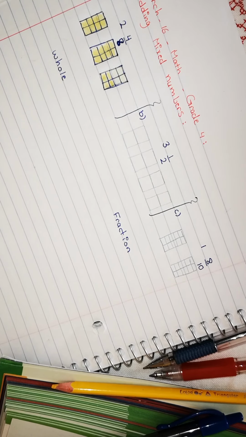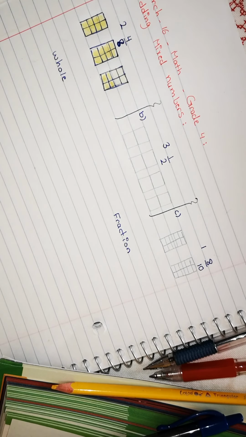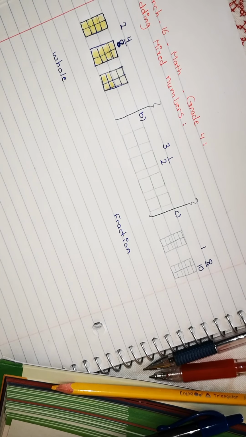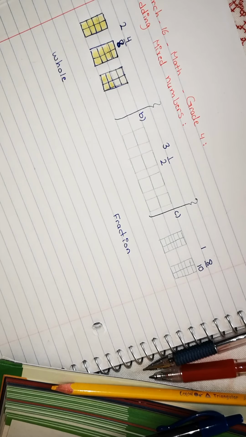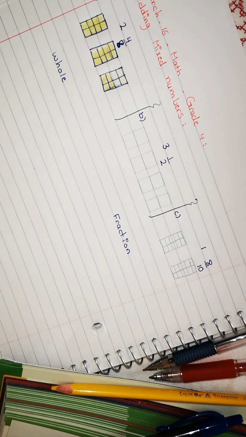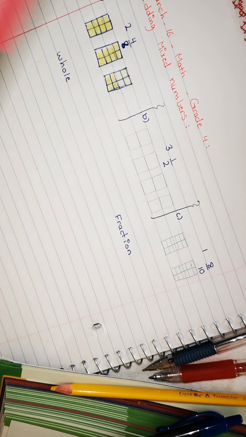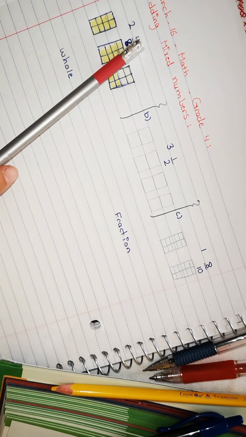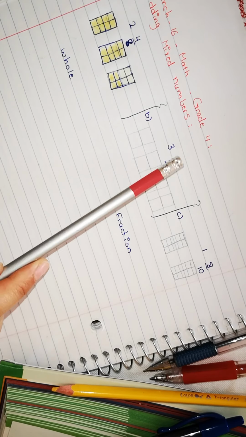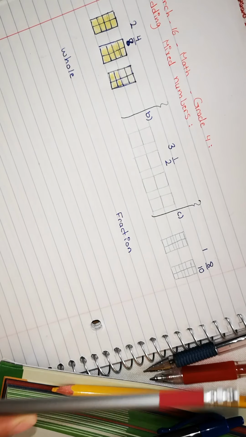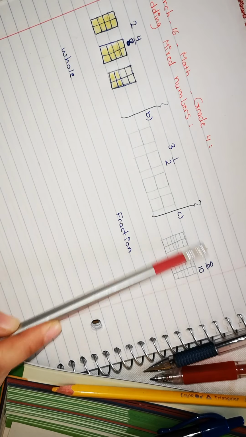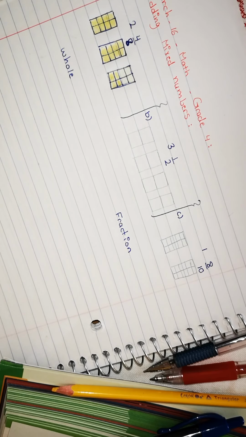Hope you're fine. Today we're gonna continue our math classes with lesson 9.9, adding mixed numbers. Before we start operating on mixed numbers, we have to understand what is a mixed number. Let's check our examples here. First example is 2 and 4 over 8. Second example is 3 and a half, 1 over 2. Our third example is 1 and 8 over 10.